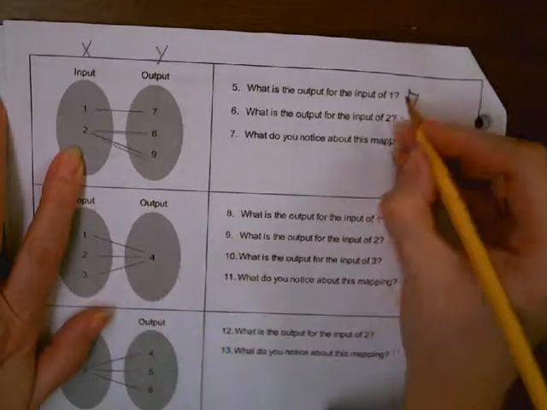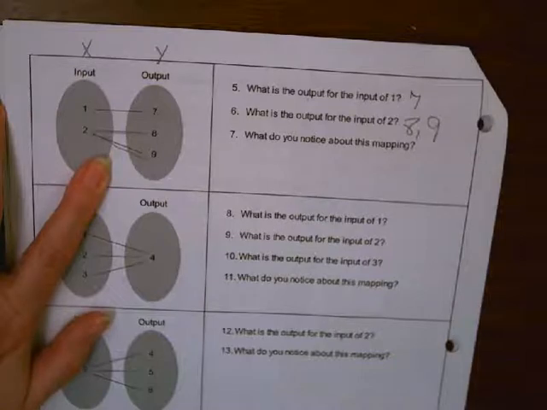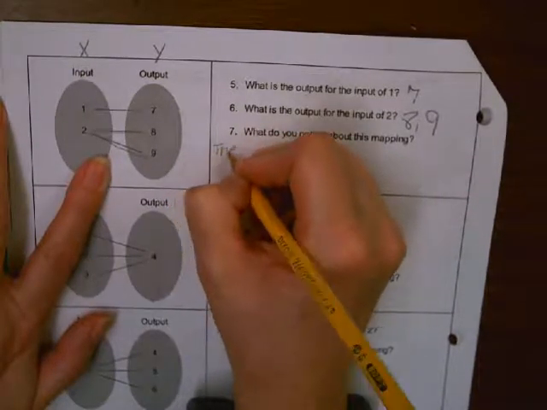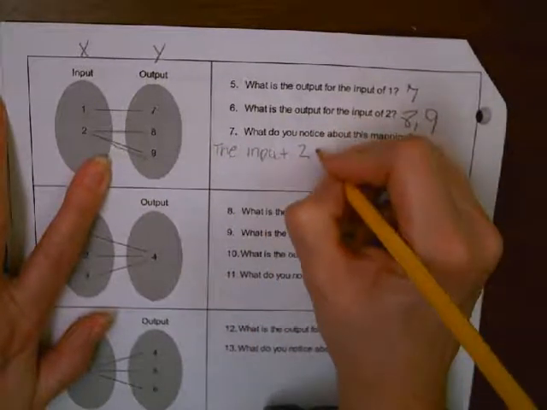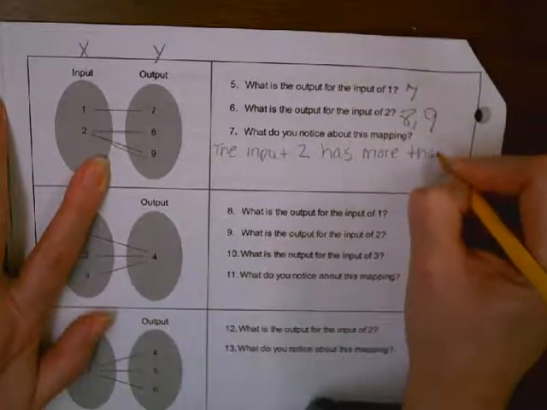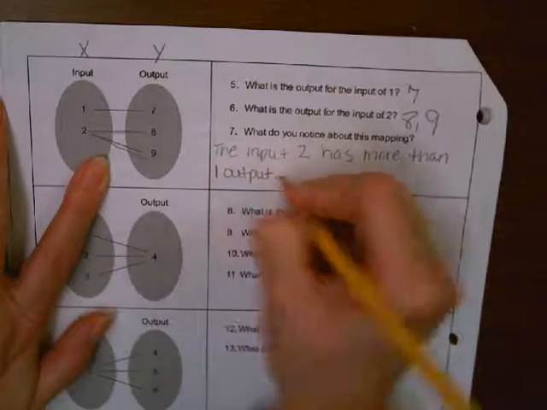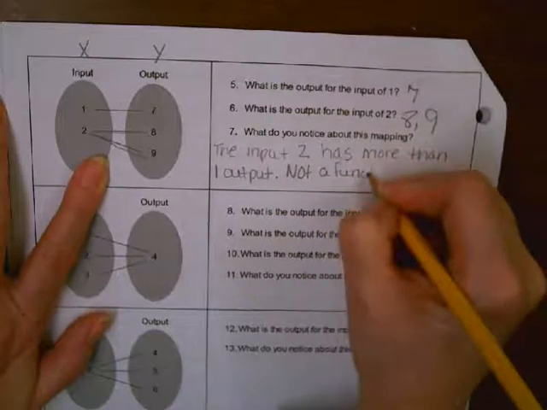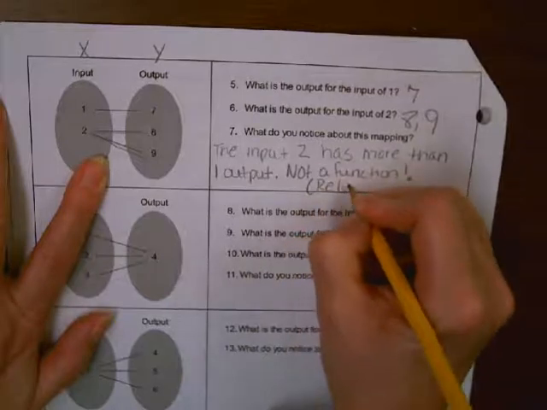It's paired up with an 8 and a 9. So the input 2 has more than 1 output. This is not a function. It happens to be called a relation.